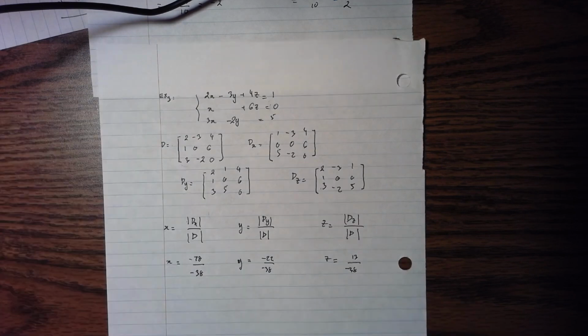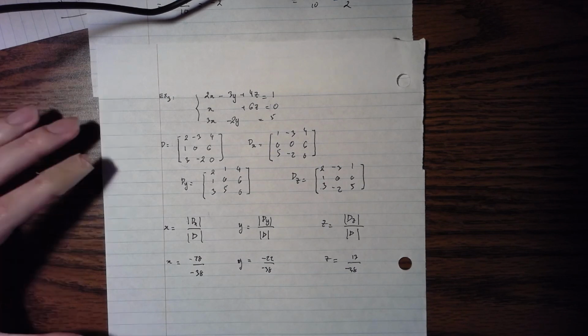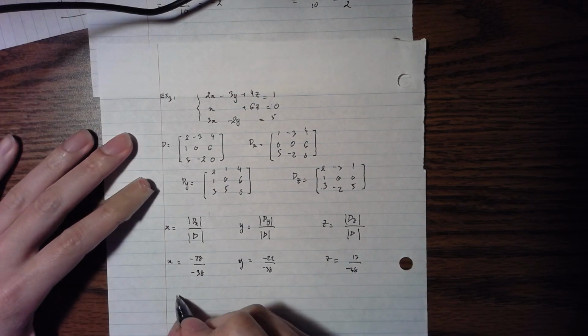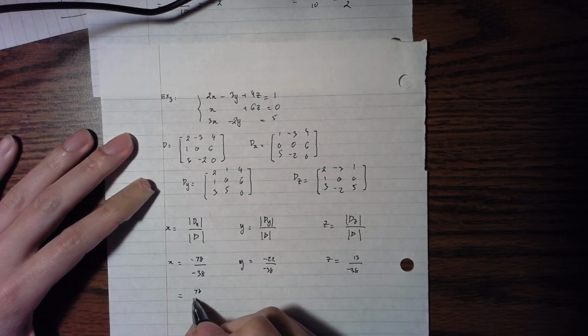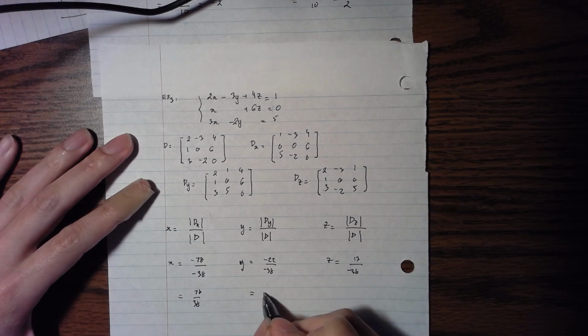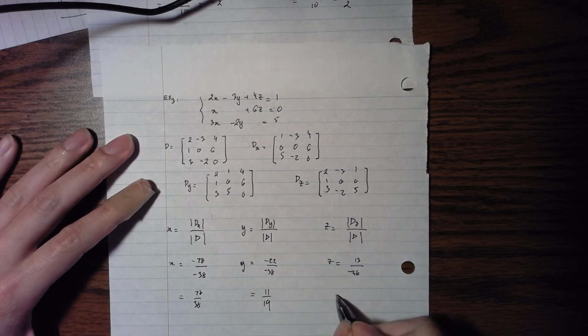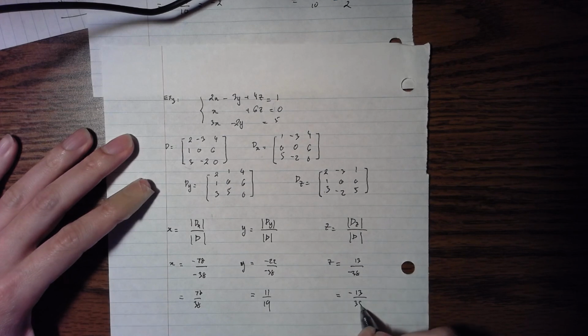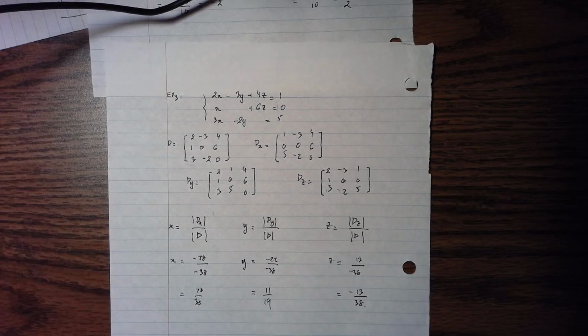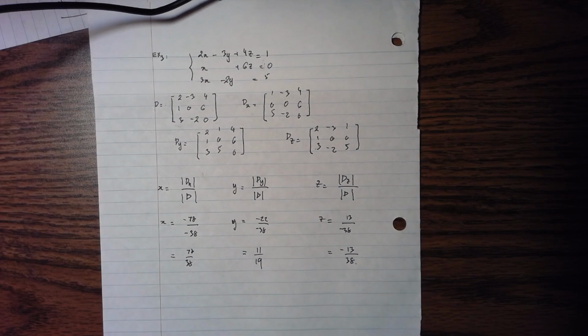So I skip the steps. For finding the determinant, I assume that you already know how to do it from part 1 of the lecture, and that's why it gives you 78 over 38. Okay, and y over here will be 11 over 19, and z will be negative 13 over 38.